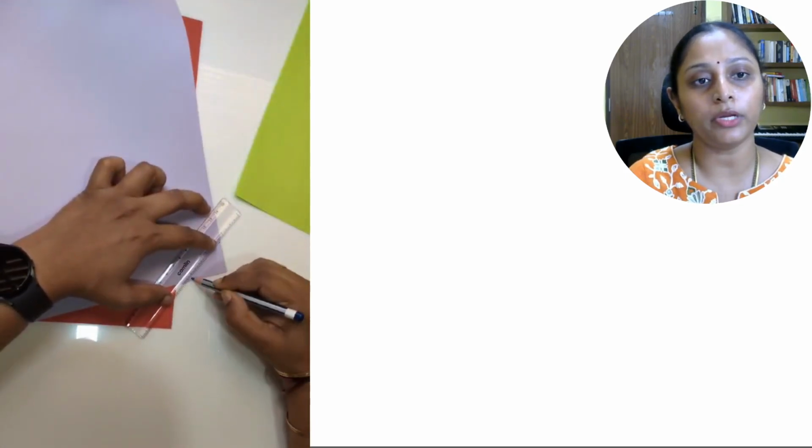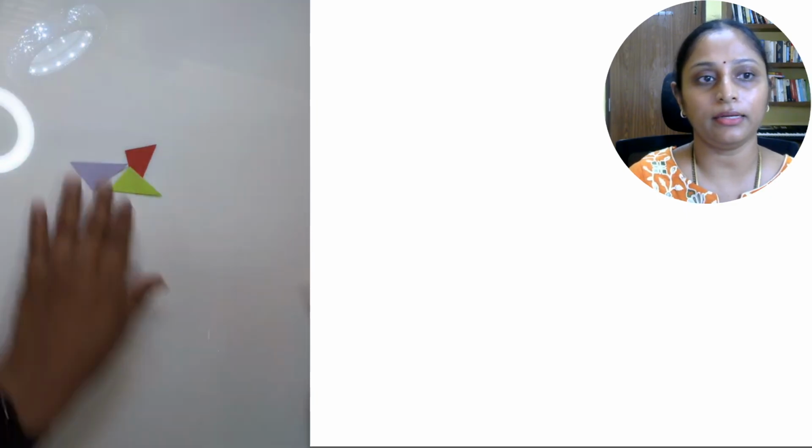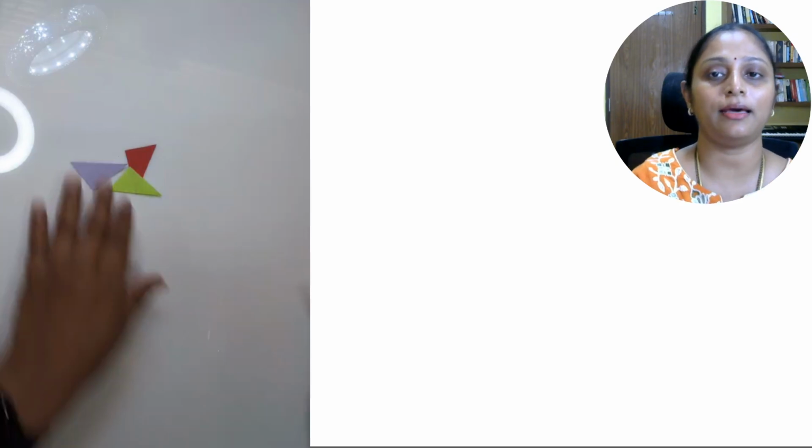Then I am going to draw the hypotenuse simply by joining these 2 points, because you can cross check that the diagonal is going to be 5 centimeters. So here I have the cutouts. After realizing that these triangles are too tiny for the activity, I have used a magnified version, or similar triangles of larger size.